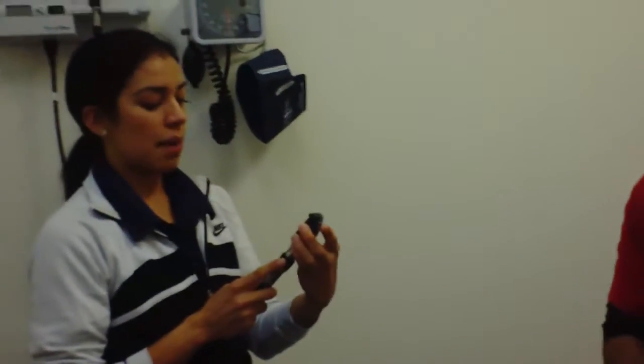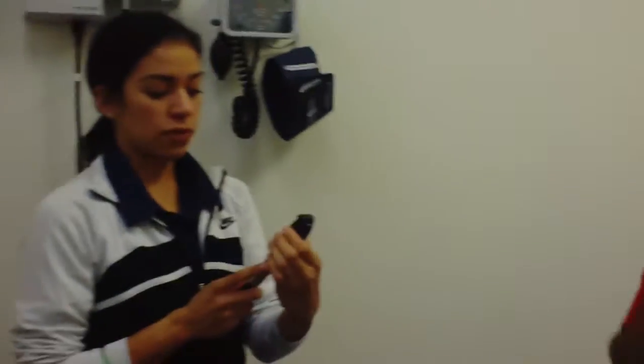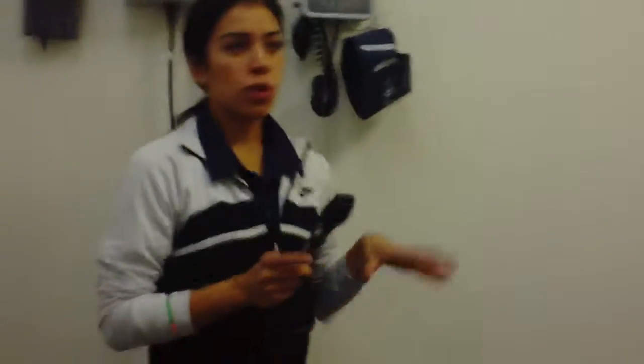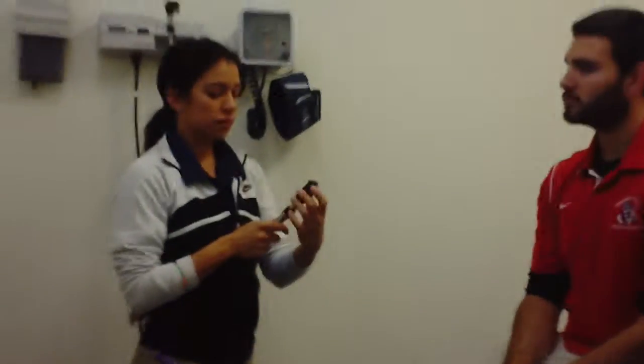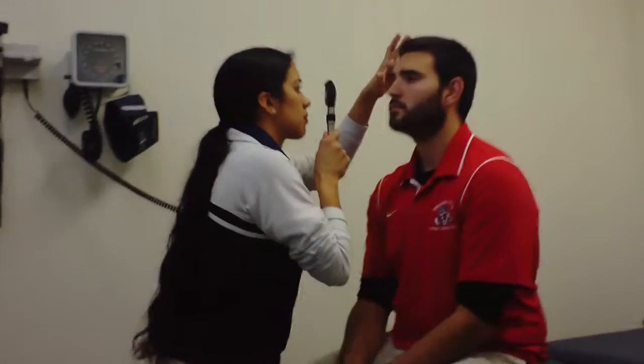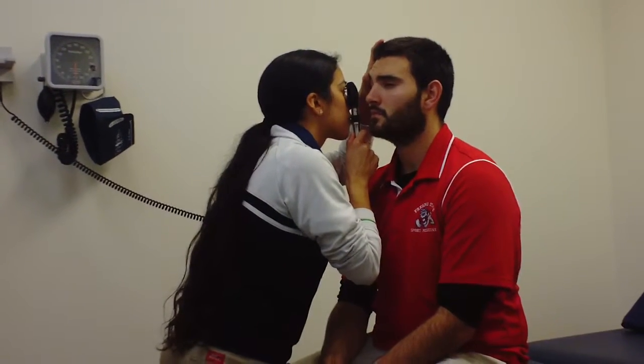Finally, I'm going to be examining the iris. Now with the iris, you want to set the numbers for the short focal length through a range of 15 to 20. So I'm going to use 20 just to get a clear view of his face. Alright. You have a nice hazel looking iris. Alrighty, so that concludes the eye examination.